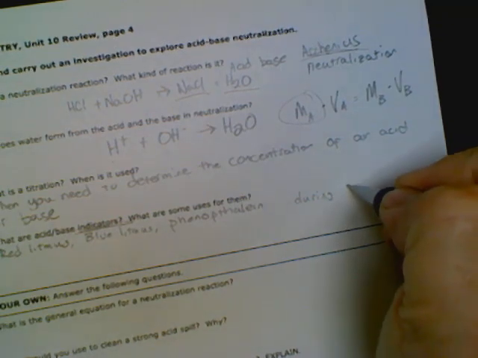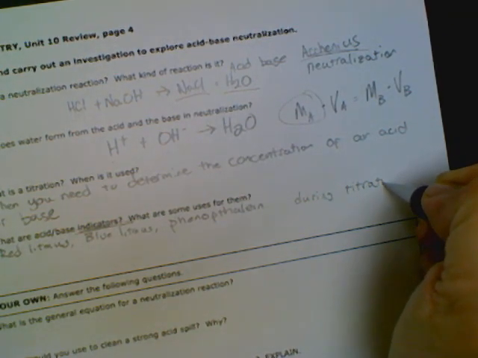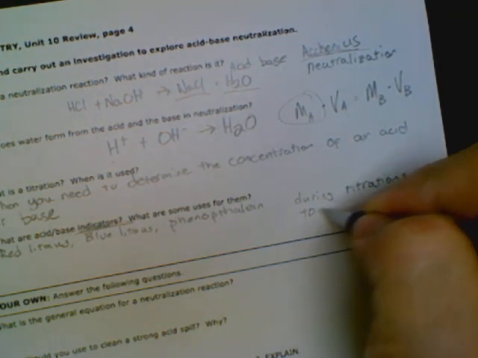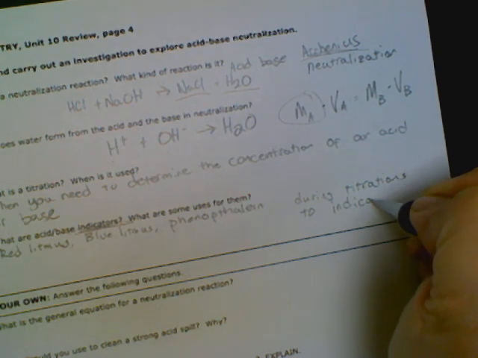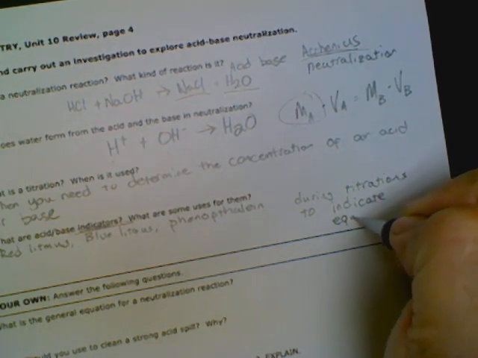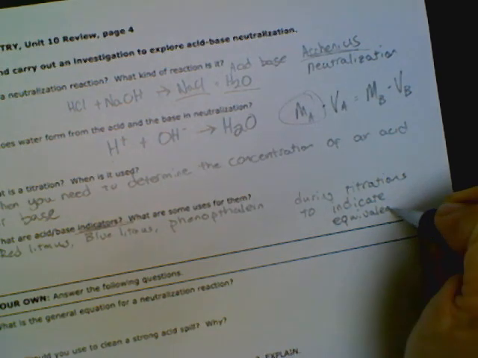During titrations, indicators indicate equivalence. That's their main job. They tell us where to stop. So we need to know where to stop our titration so that we have equal moles of acid and base. The general equation for a neutralization reaction is up there.